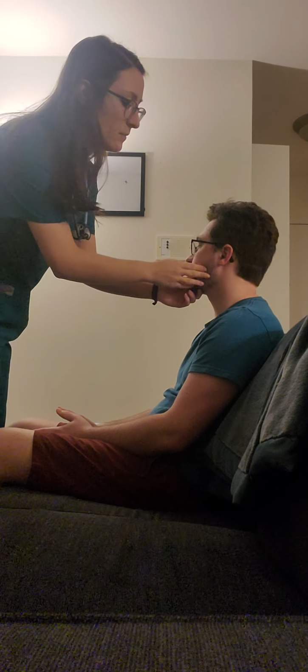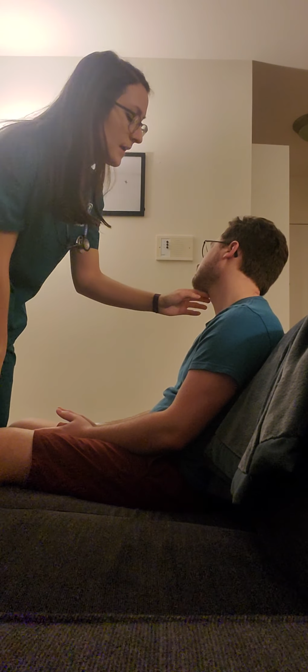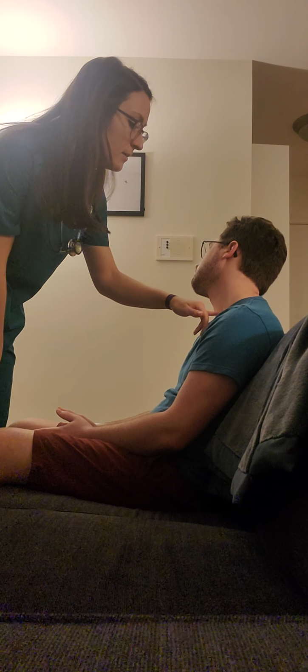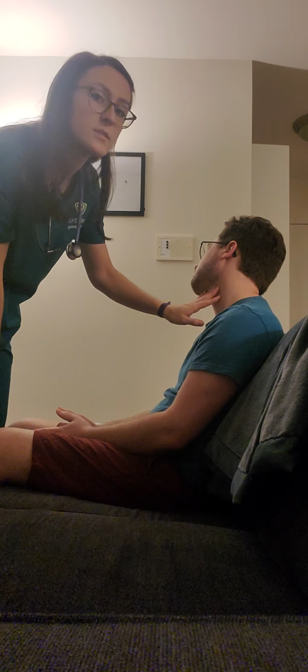Then I will inspect for jugular venous distension. To do that, I will rotate his neck at a 45-degree angle on the left side, and I will look between the sternocleidomastoid muscle and the external jugular vein, and it appears to be normal.